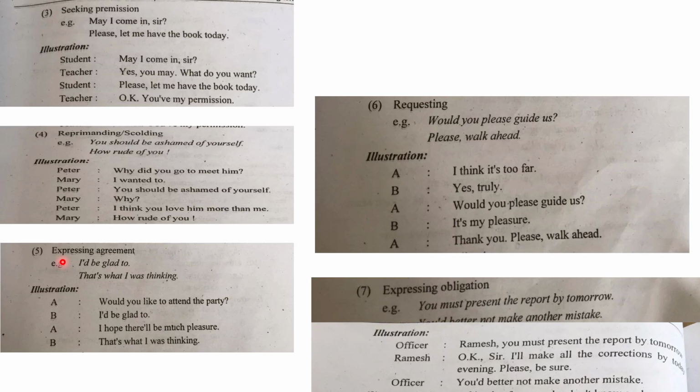So the fifth type is expressing an agreement or a sense of agreement if you agree with something. For example, I'd be glad to. That's what I was thinking.